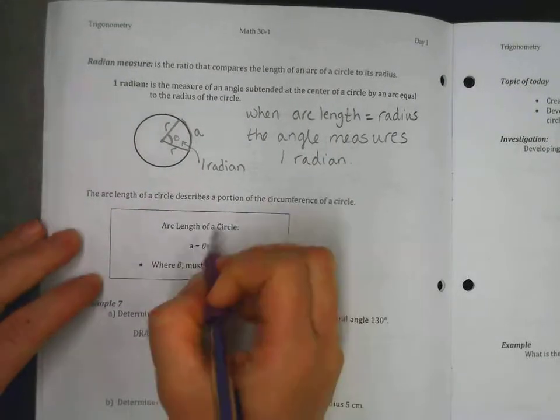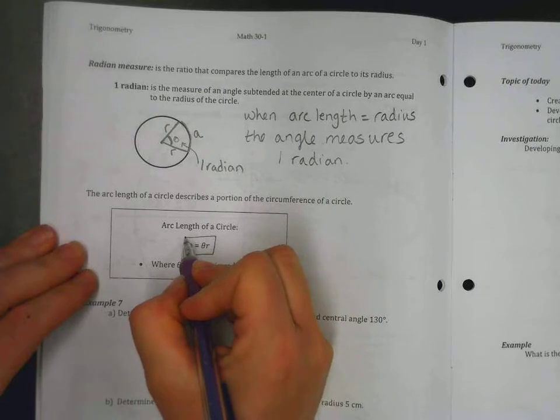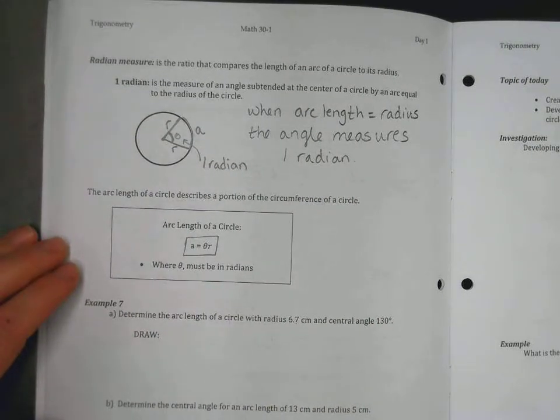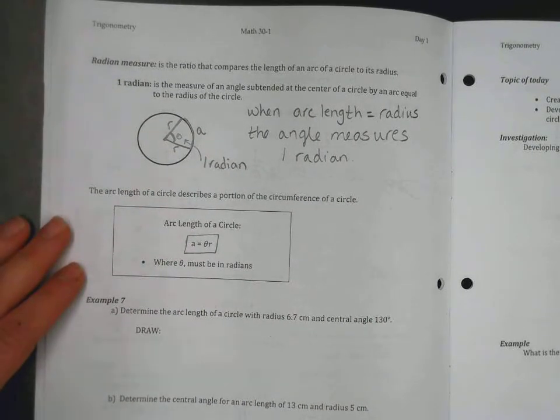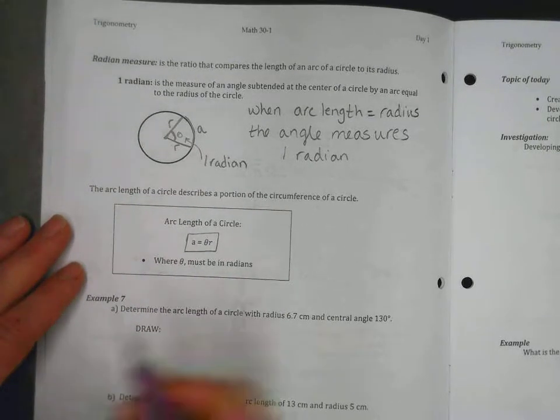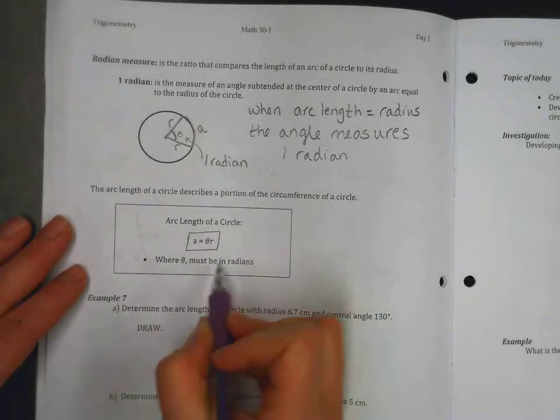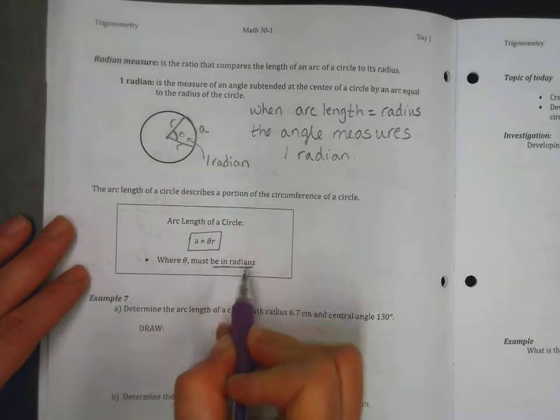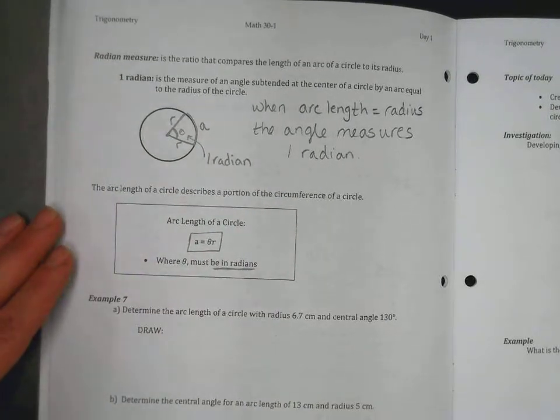So how do we find arc length of a circle? A is equal to theta times r, where theta must be in radians. So this is key. Okay, so it has to be in radians.